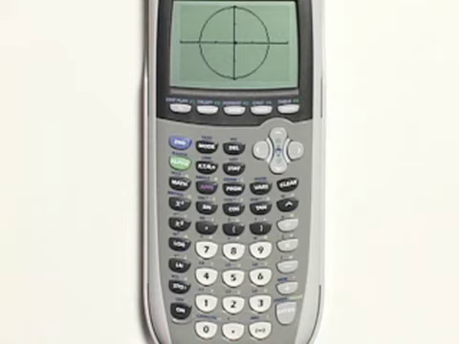So now let's go to the board where we can actually do this calculation to figure out what that minimum distance for the orbit is. So let's do that calculation on the board.